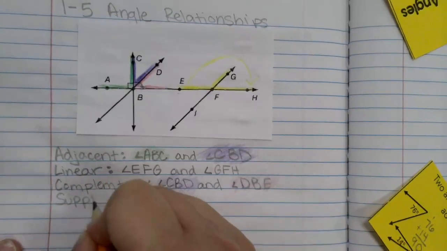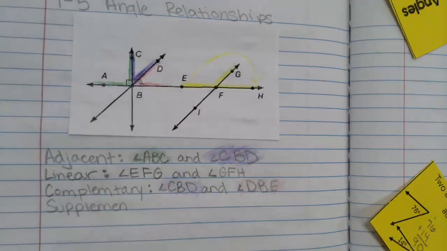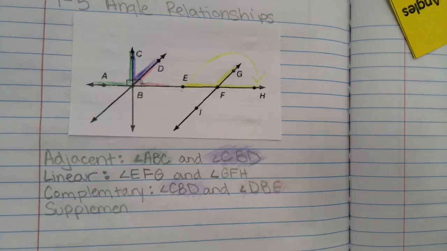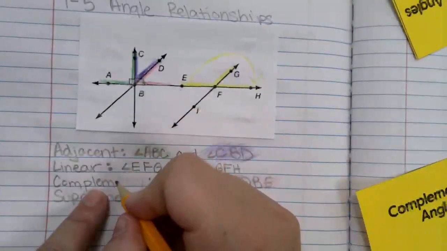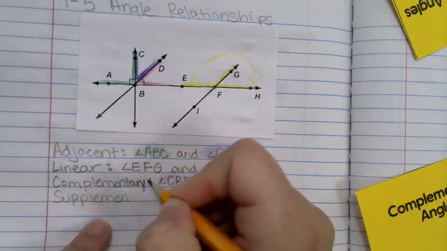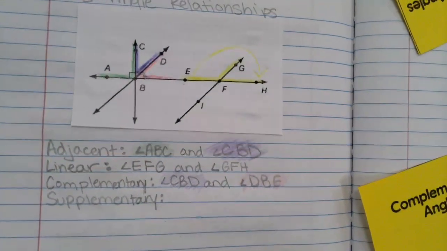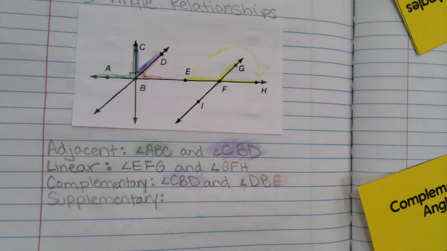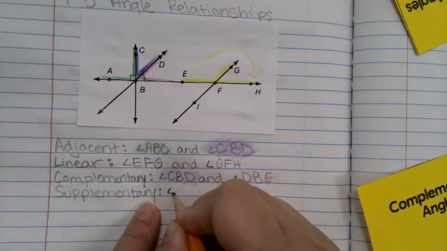Now this one, I'm going to give you the first one, and I want you to try and figure out. I didn't spell complementary right, did I? I forgot an E and an N in there. Supplementary. Okay, and my first angle I want is angle DBE. I'm telling you that's the first one I want.